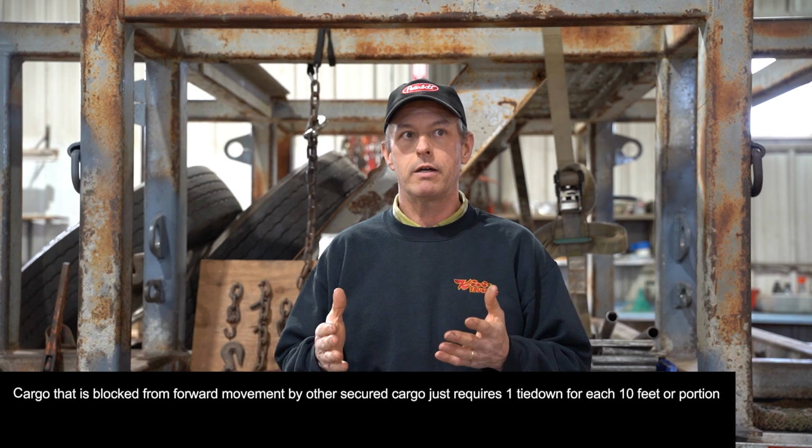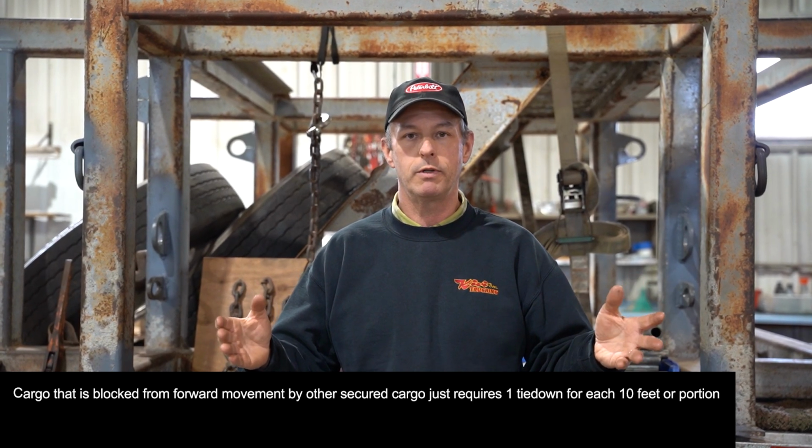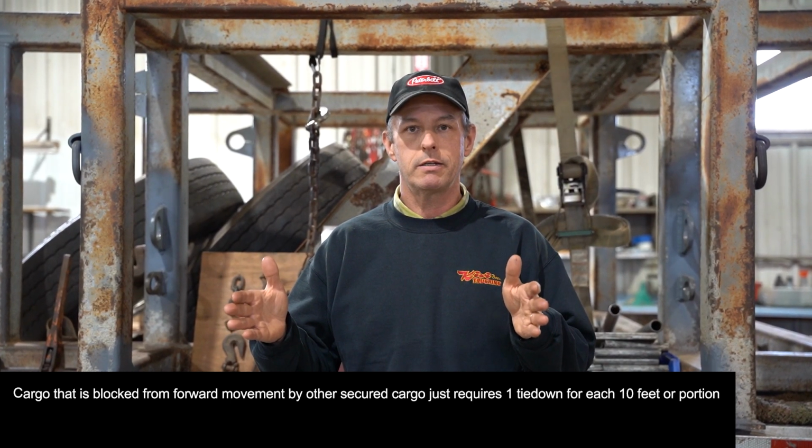So if you had a 42-foot object, for example, 40 is 10 4 times, but the fact that it's 42 feet means you're into a portion, so you have to treat it like it's a 50-foot object, so it would need to have 6 fasteners on it to meet the rule. Okay, so that one's at 393.110 is where the 5-foot rule and the 10-foot rule can be found in your FMCSR.